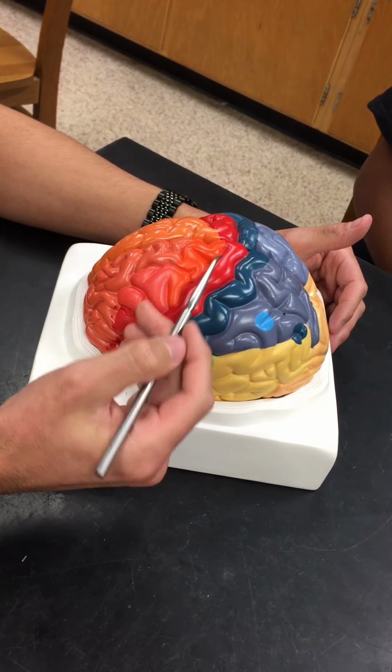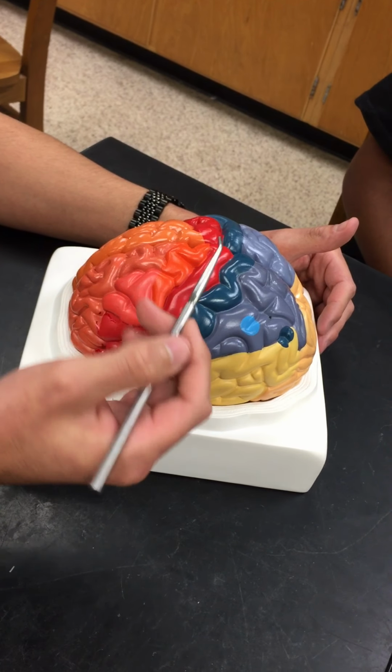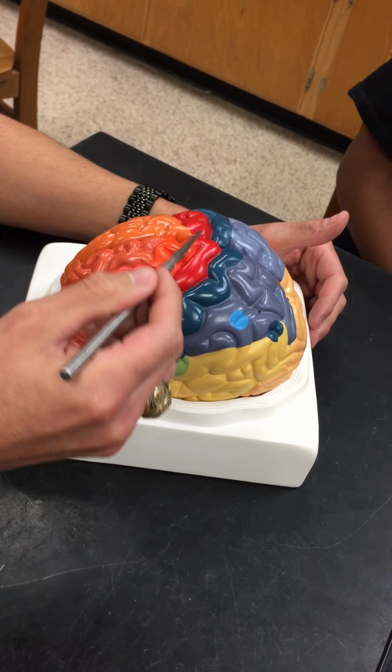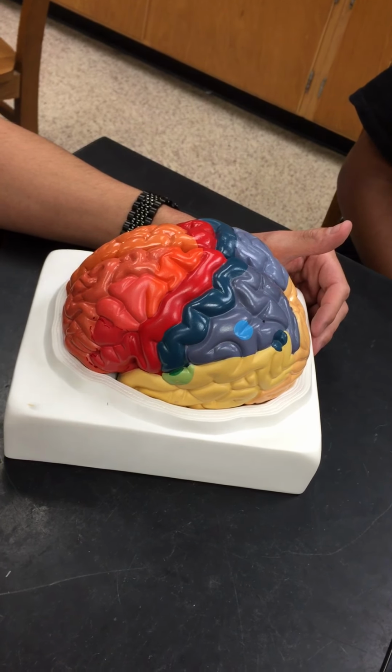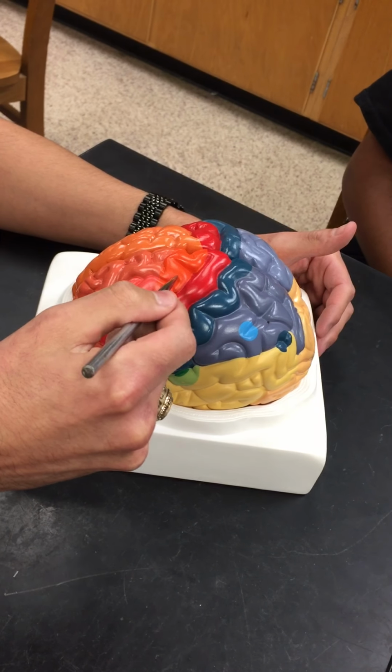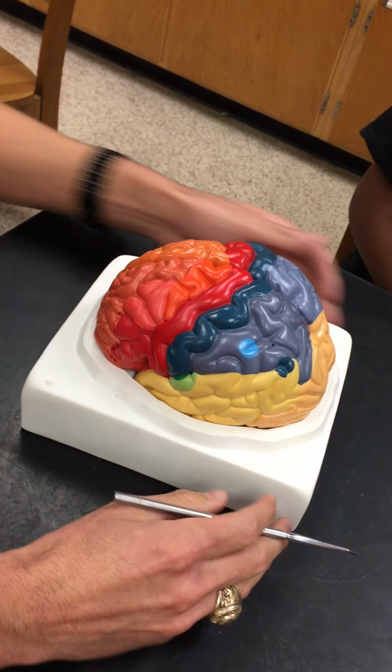And this one, that's in front of the primary motor cortex, is the premotor cortex. So this is where you're planning your movements. And so we talked about those.